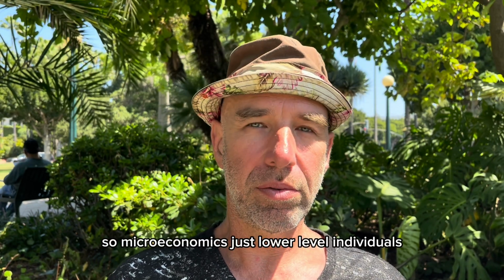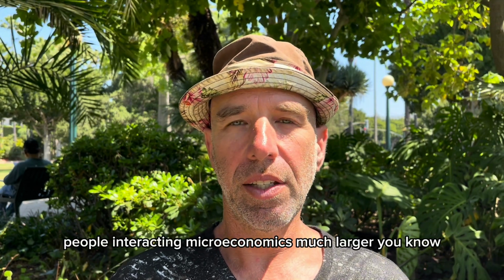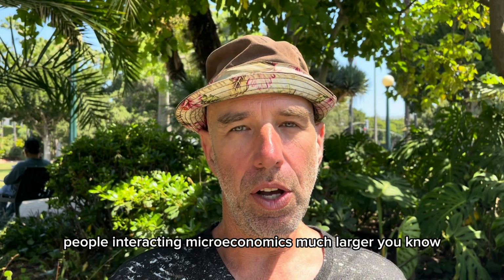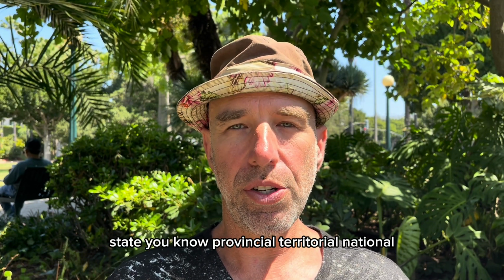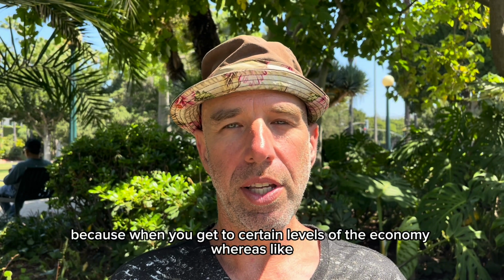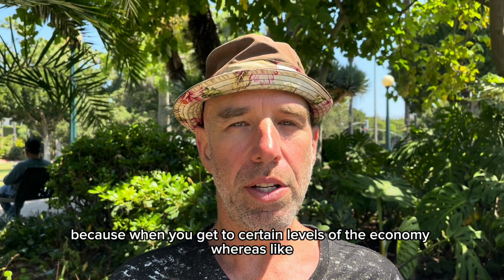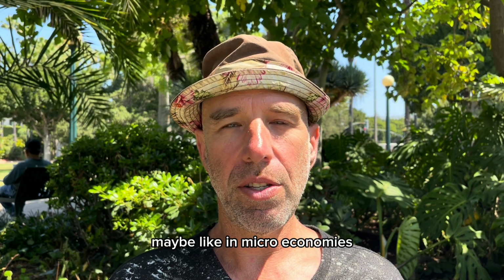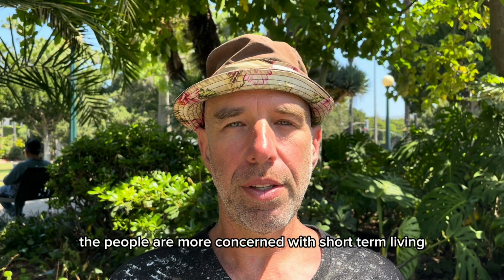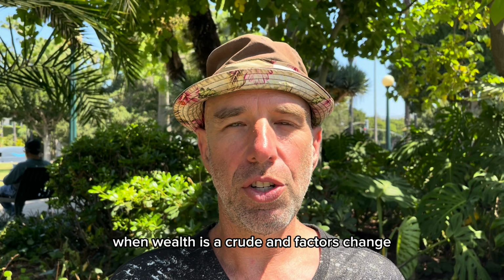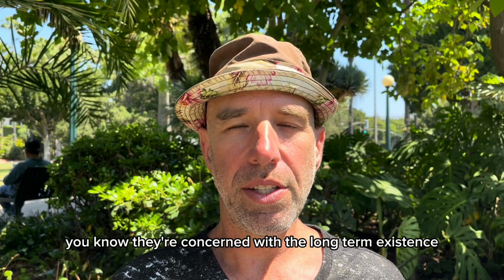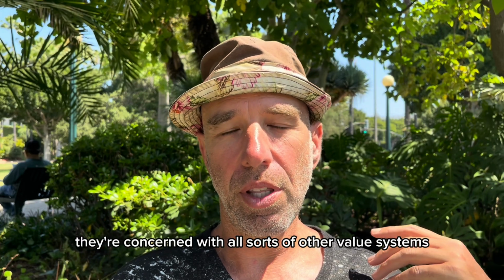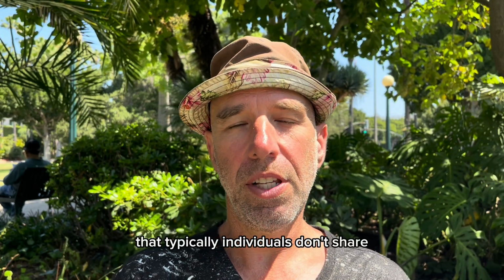So, microeconomics, just lower level, individuals, people interacting. Macroeconomics, much larger. You can debate what level it becomes macro. Is it the city, county, state, provincial, territorial, national? And you end up dealing with different policies, because when you get to certain levels of the economy, whereas in microeconomies the people are more concerned with short-term living, when wealth is accrued and factors change and the level of the group changes, you find yourself studying corporations. Well, corporations are concerned with long-term existence, and they're not concerned necessarily with survival. They're concerned with all sorts of other value systems that typically individuals don't share.